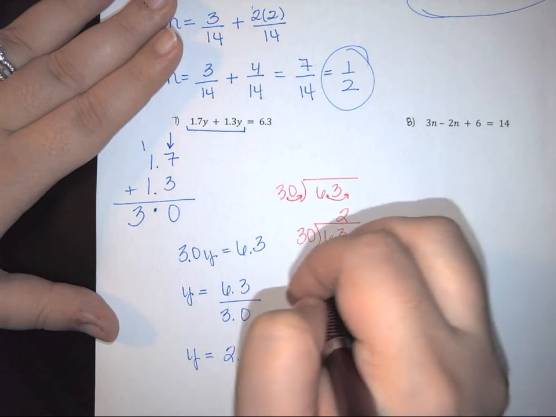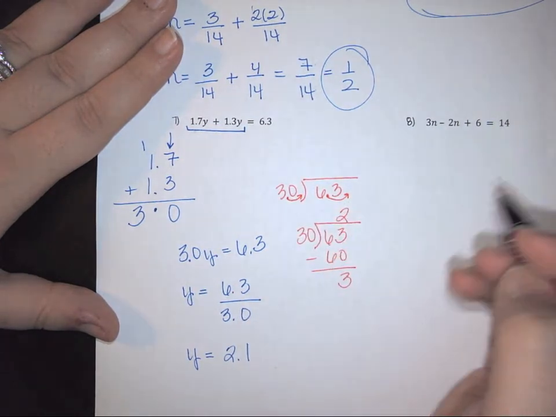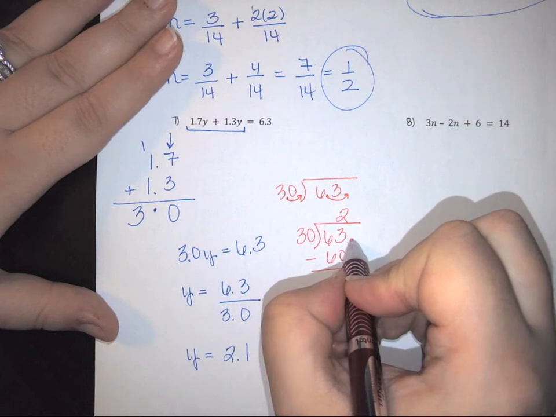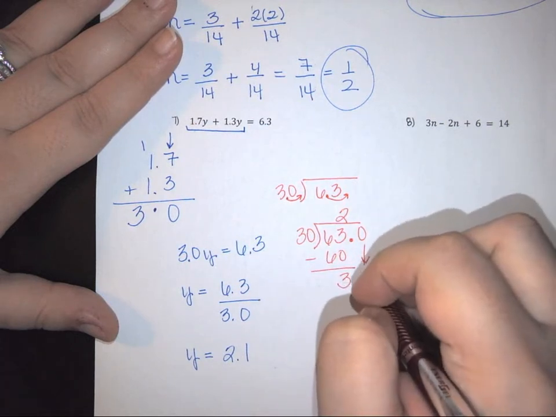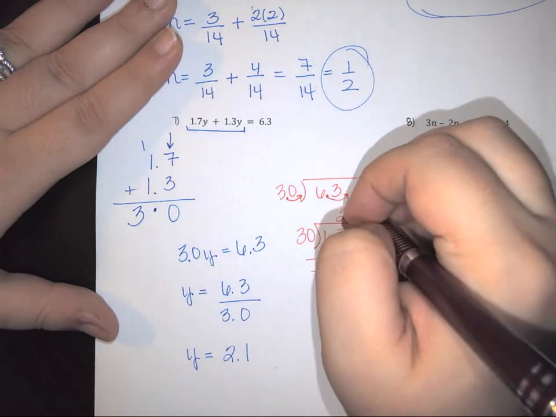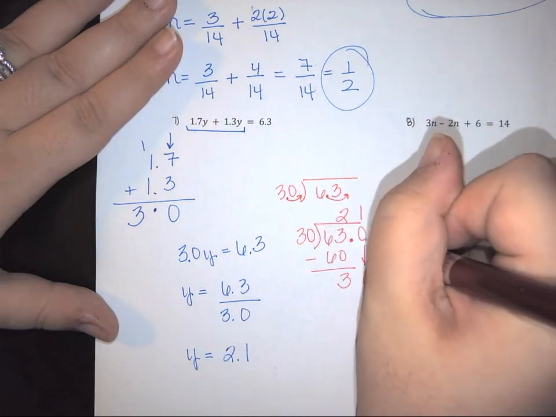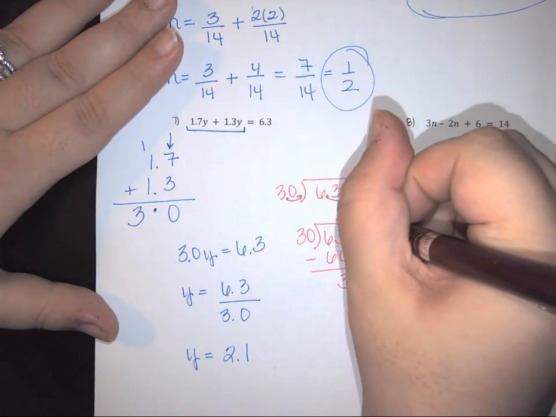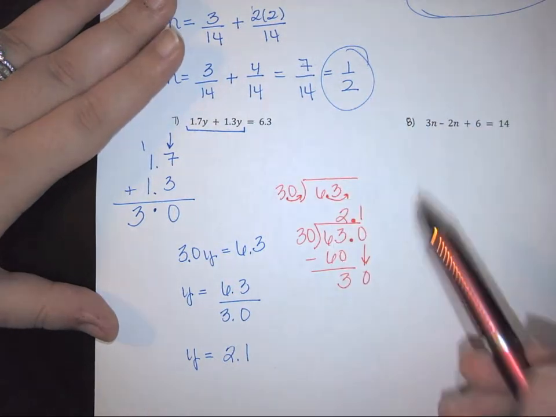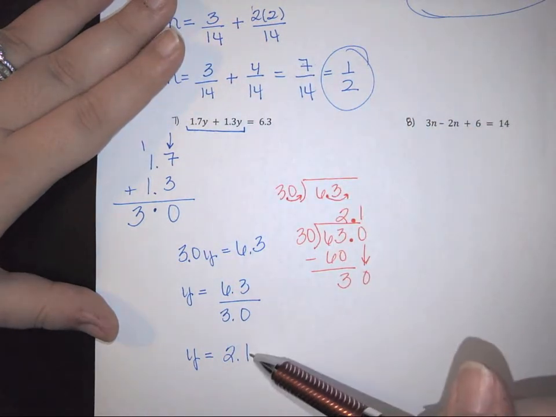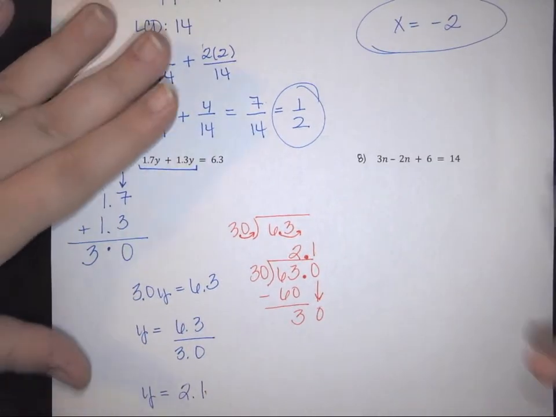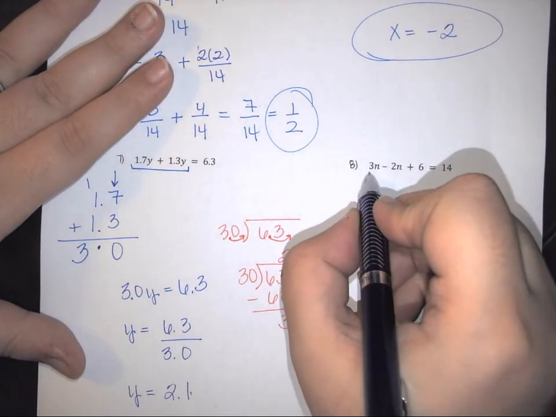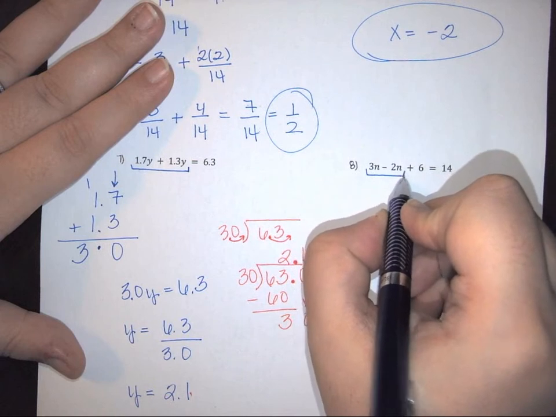Subtract your 60, leaves you with 3. And then this is where we would input a decimal. You put a 0 in, so we would carry it down. 30 goes into 30 once. Now since I had to put this 0 here, that means the decimal point comes straight back up, and look, 2.1 is what we got. Okay. Now if we look at this next one, you can see that first I have to combine these terms.